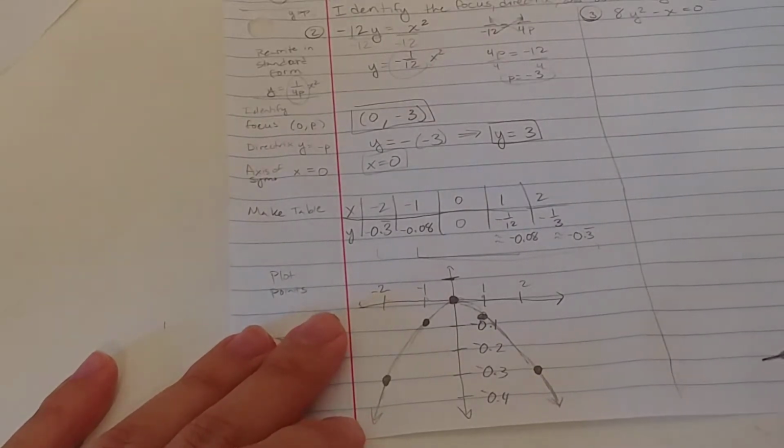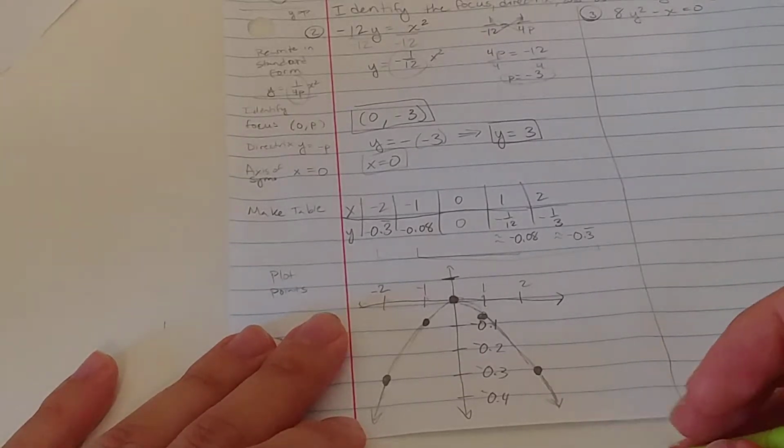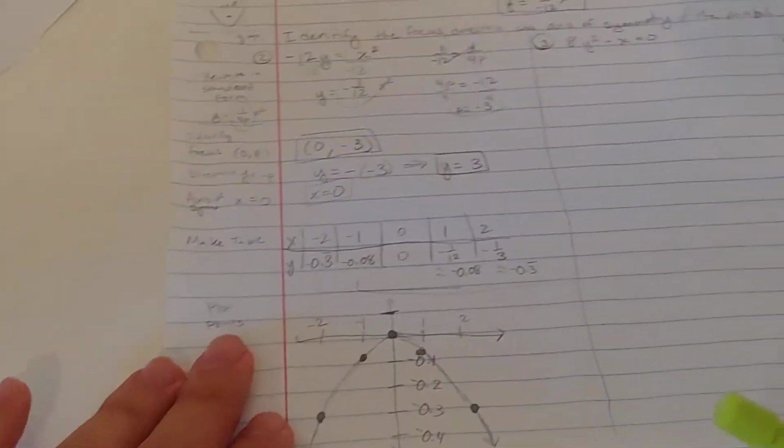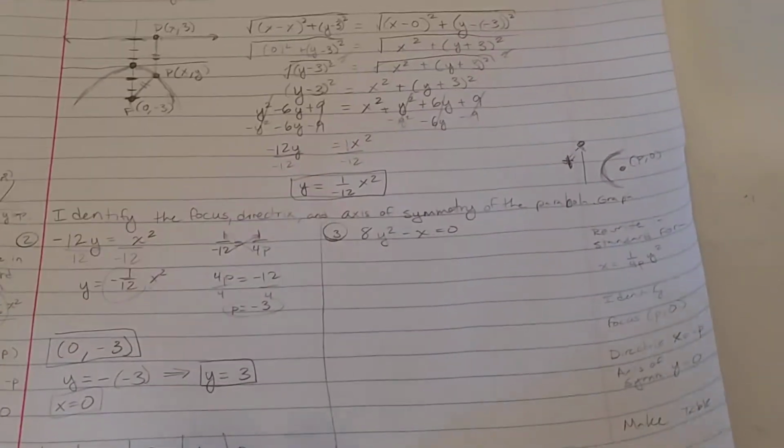Alright, and that's it. Do we have to show the focus and directrix? I hope not, I didn't leave space. Oh well. Well, it looks like that. Alright, well that's it. Now let's look at 3.